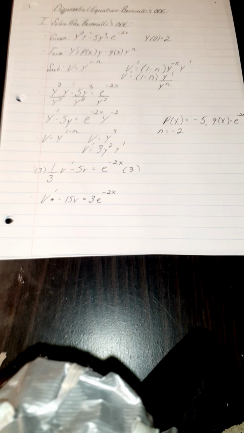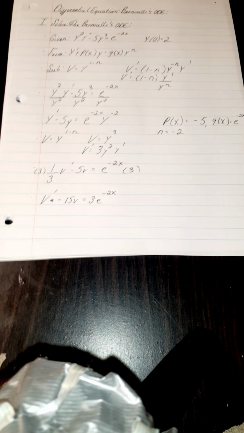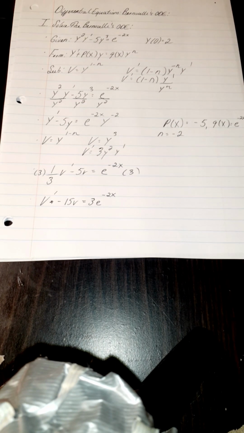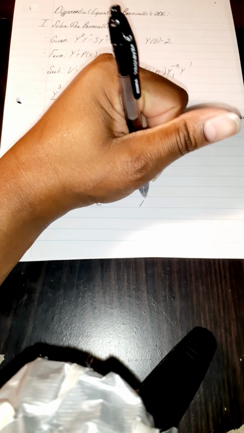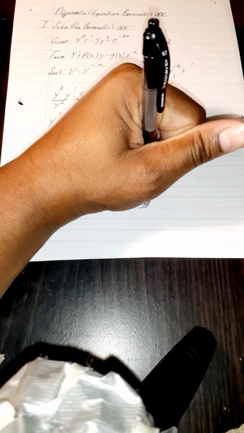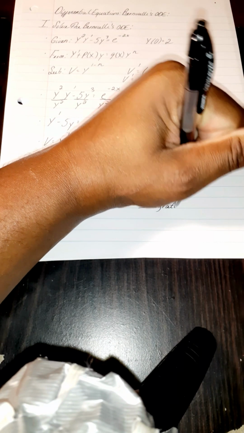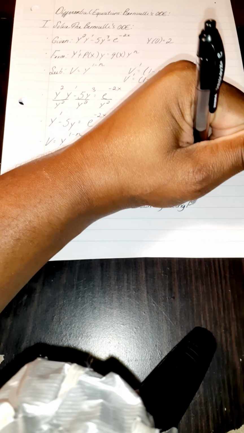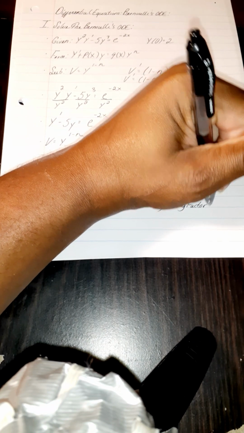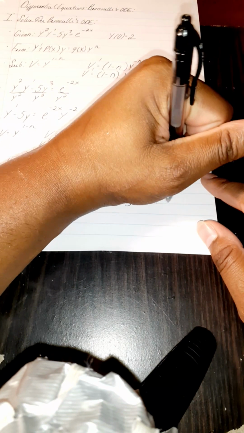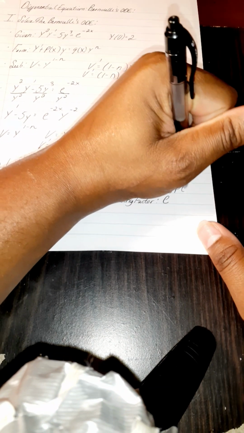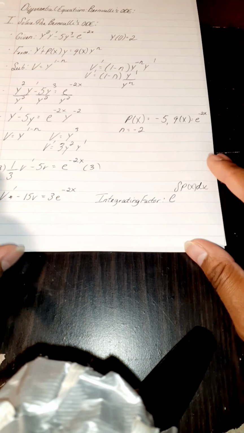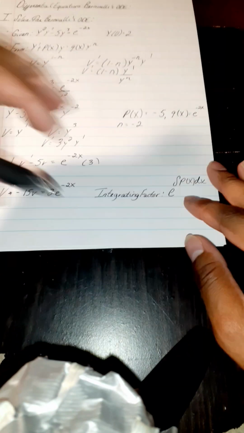Now this is a linear first order differential equation which you can solve using integrating factors. And we got it in the correct form already. So recall that the integrating factor is going to be e raised to the integral of p of x dx, or p of t dt, depending on what the independent variable is.